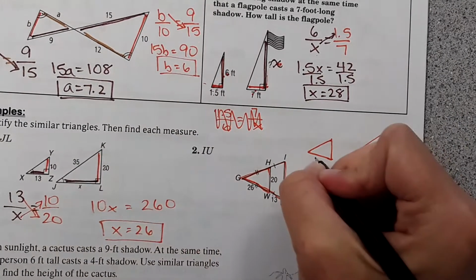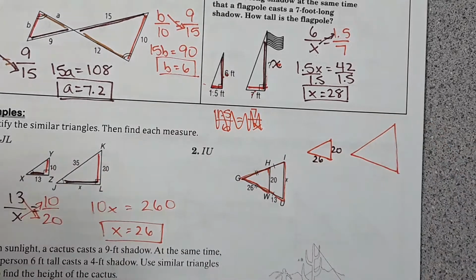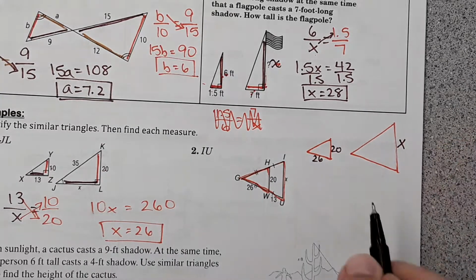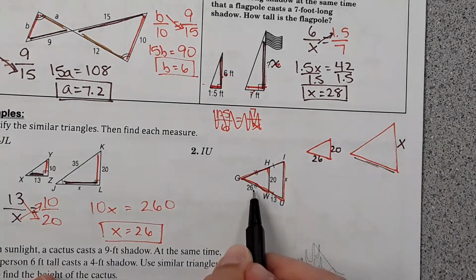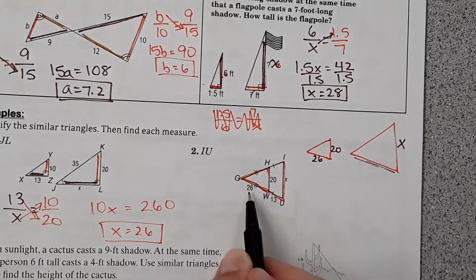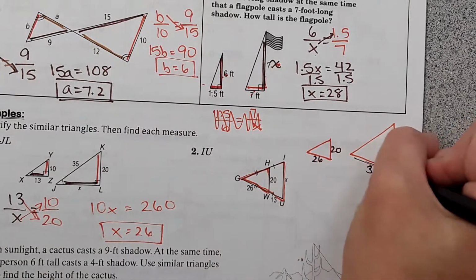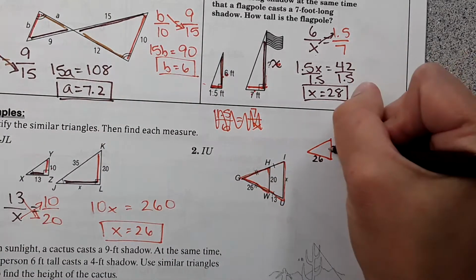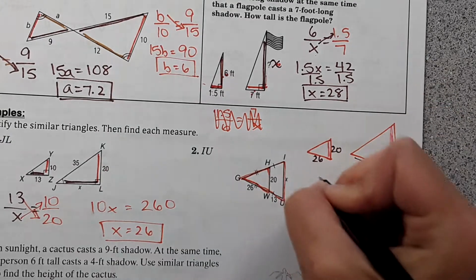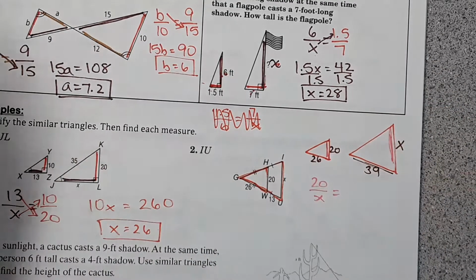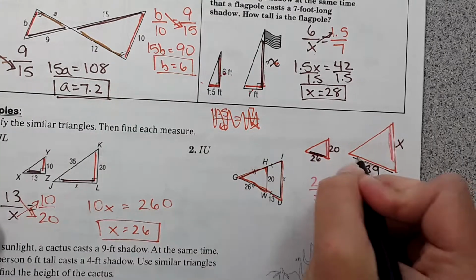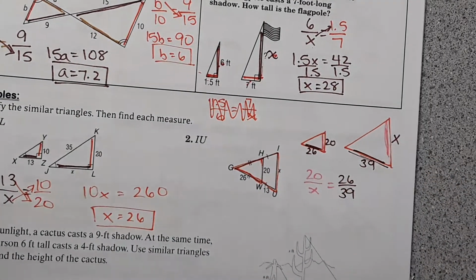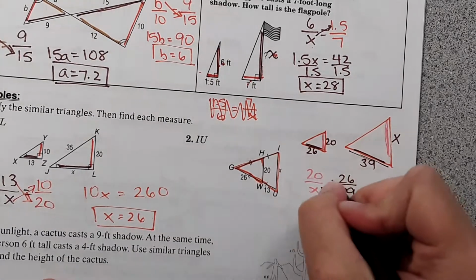So for the smaller one, the dimensions are 26 and 20. And then for the larger one, it says that this length is x. And then this length right here would be 26 plus 13. So 26 plus 13 would be 39. And then from there, we have this corresponds with this. So 20 over x equals, and then this corresponds with 39, so 26 over 39. And then just use cross multiplication.